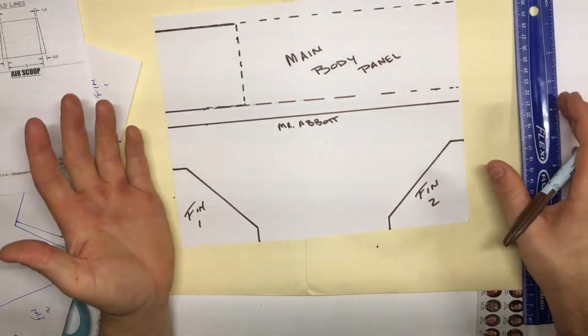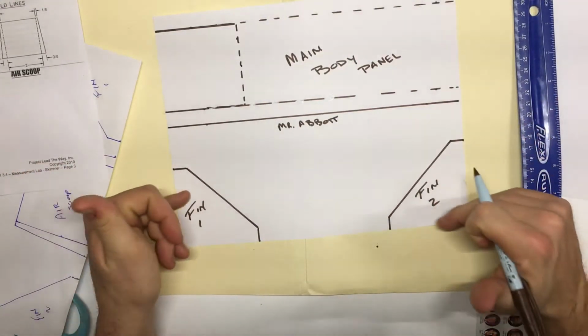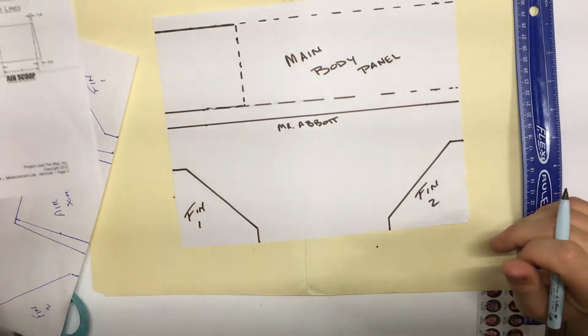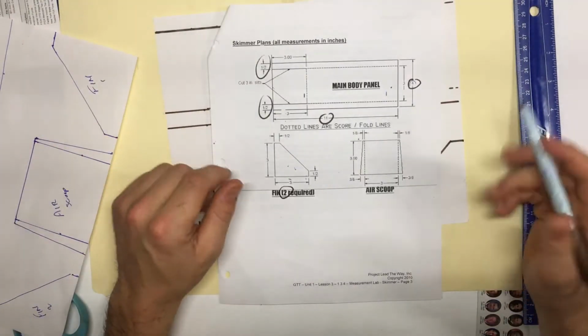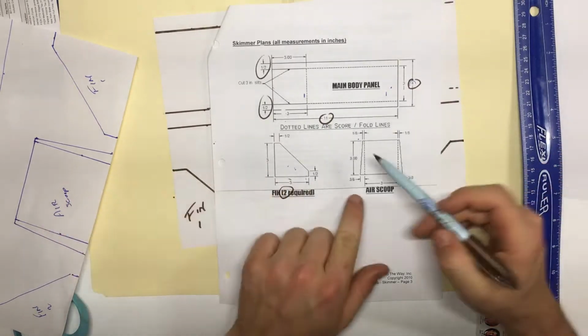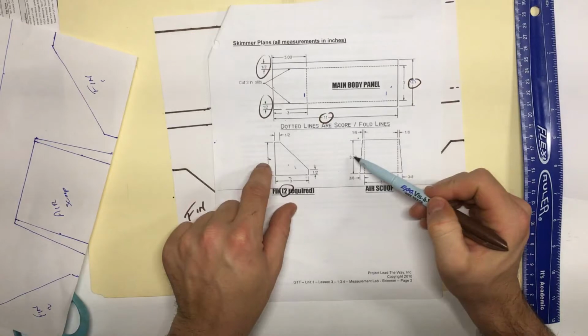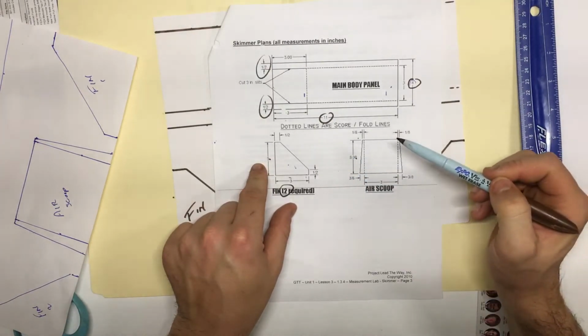Now that you're done with the 2 fins, we're going to use some basic things of this design right now to help us with our air scoop, which is our most challenging part of this whole design. Let's look at the air scoop together. Notice it's 3 inches as well, corresponding to this 3 inch here on the fin. We're going to use that to our advantage when drawing this.